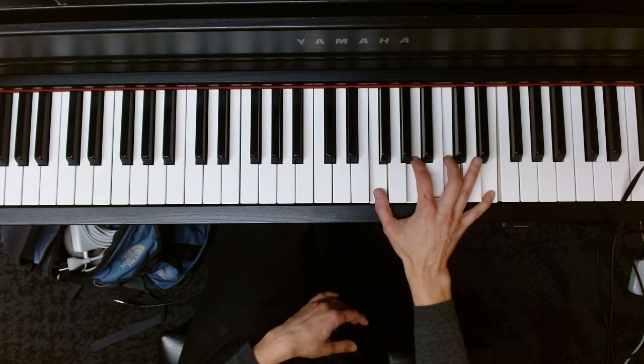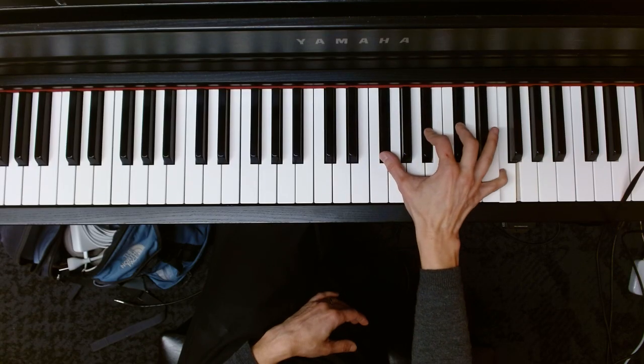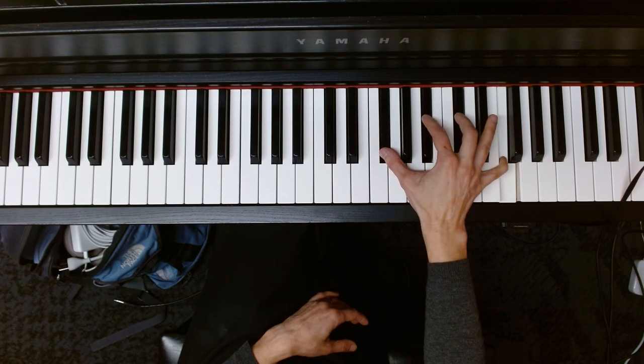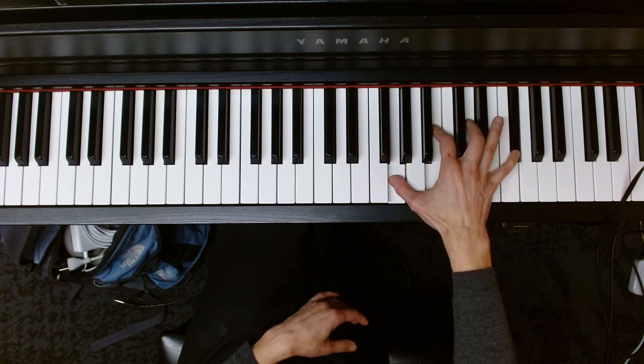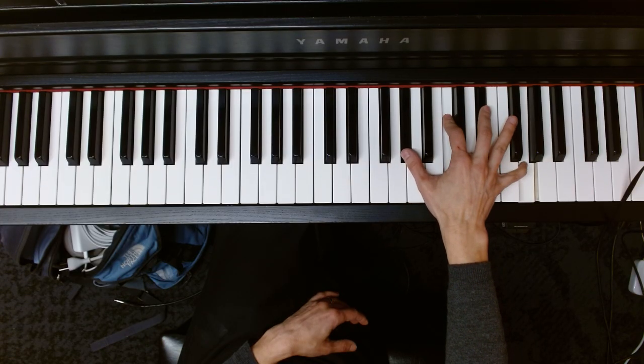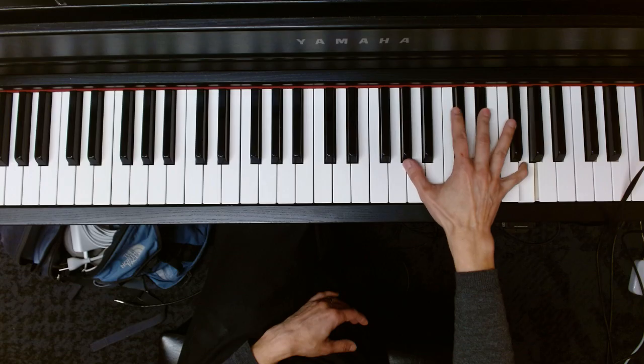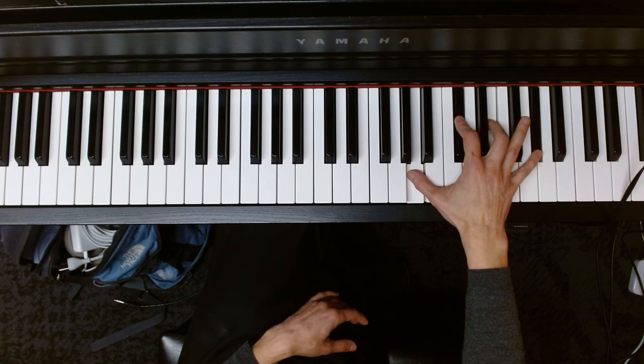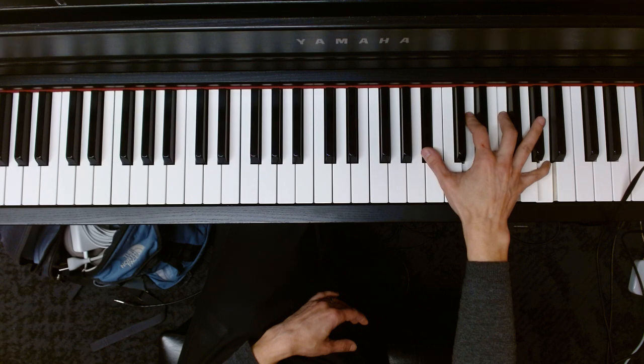F sharp major 7, G major 7, A flat major 7, A major 7, B flat major 7, and B major 7.